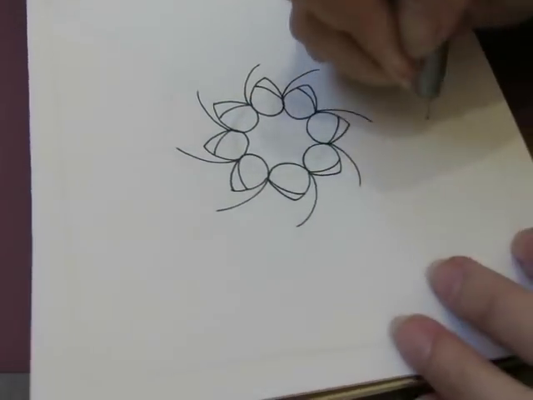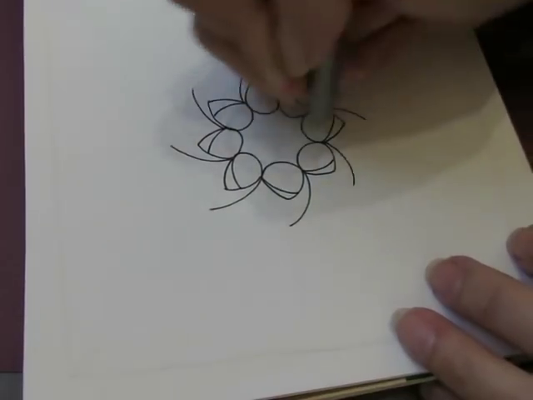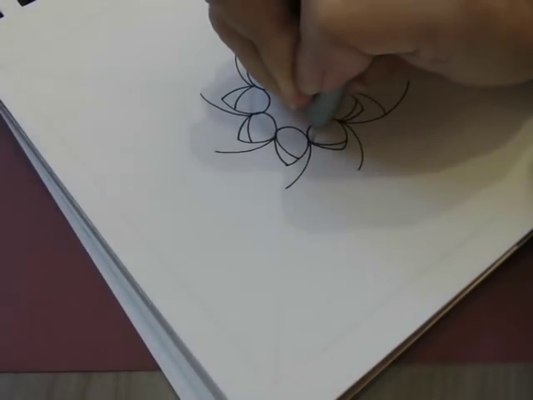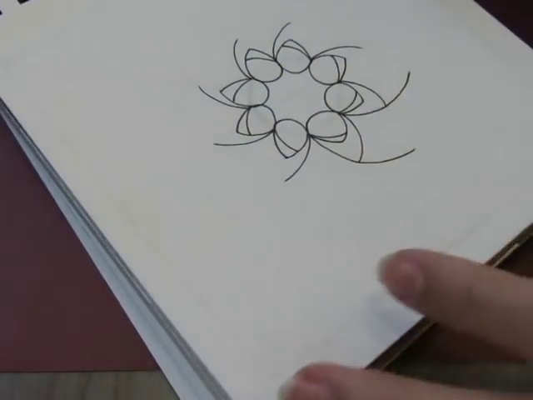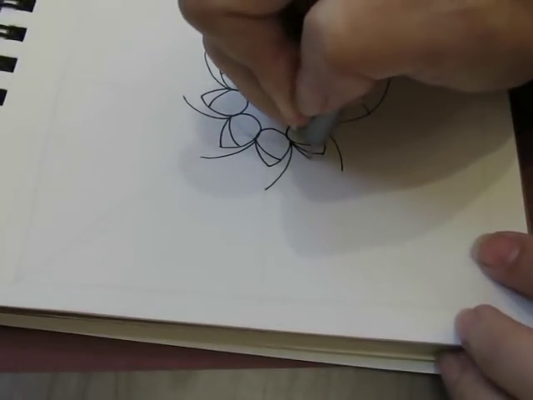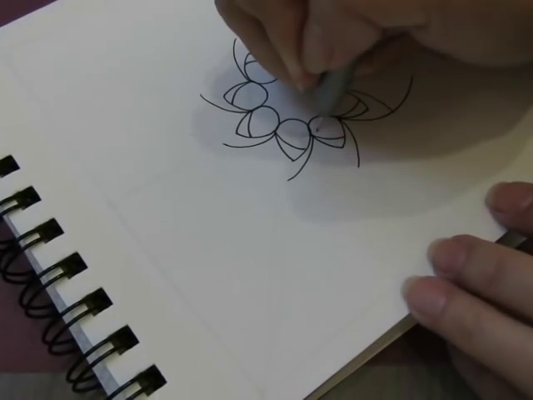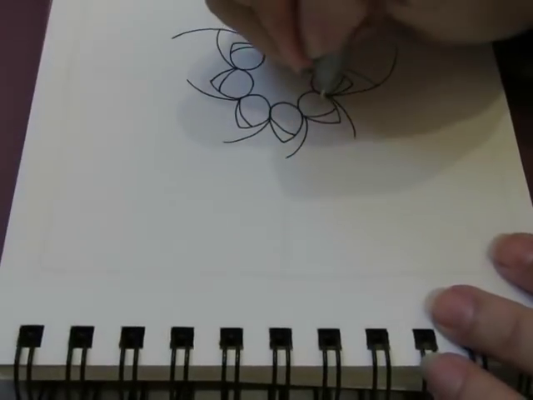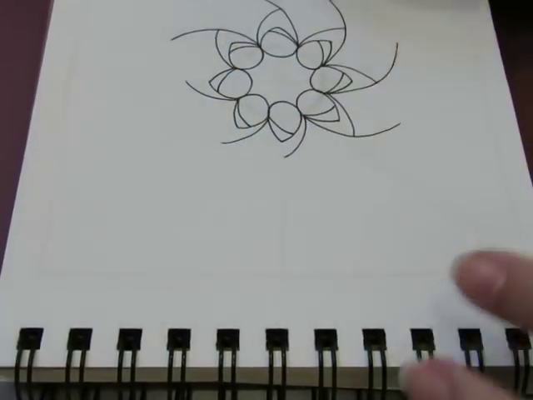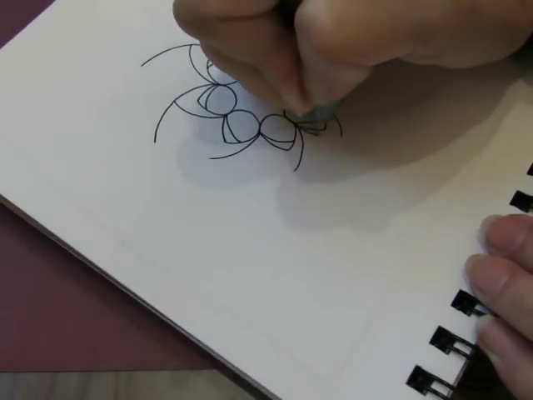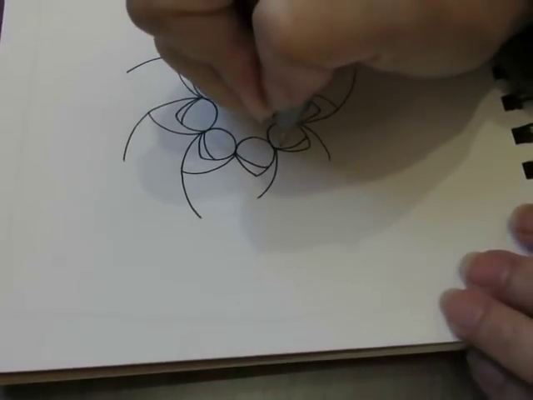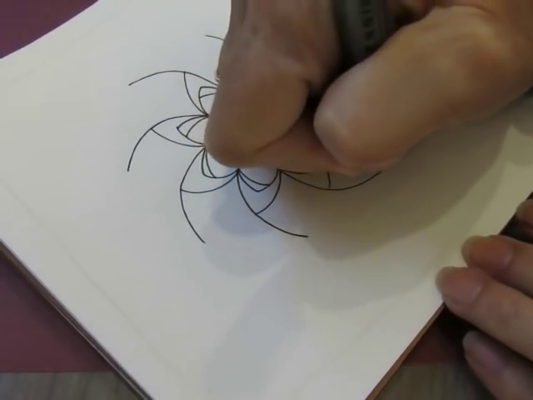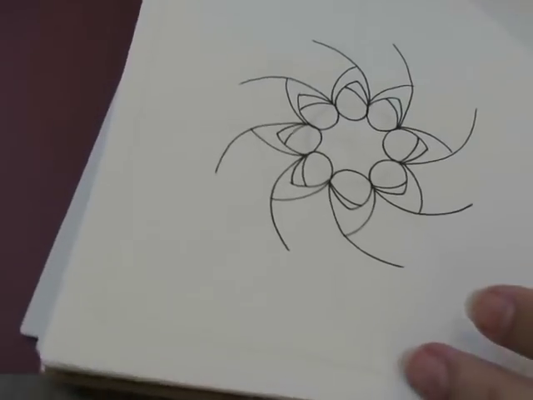I'm going to go here and I'm going to go further over. I'm going to go to about halfway here. I'm going to go like that. Okay, that looks good.